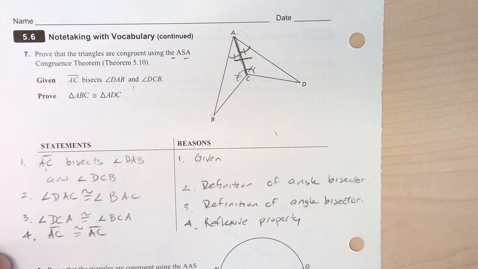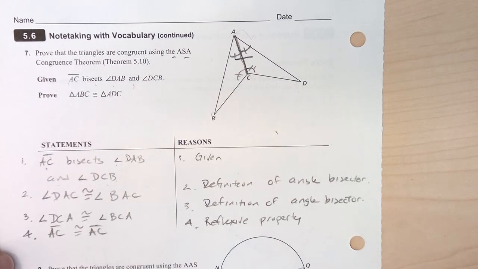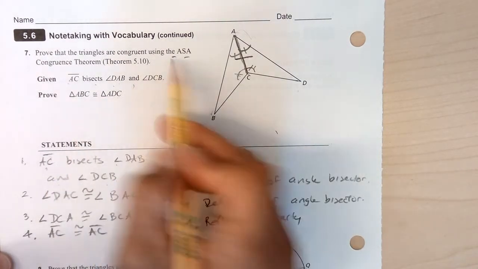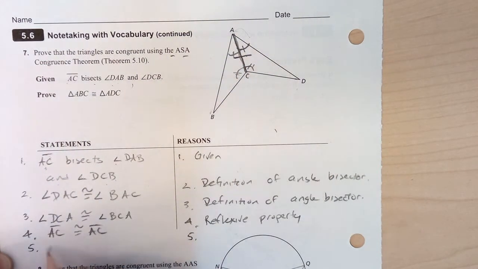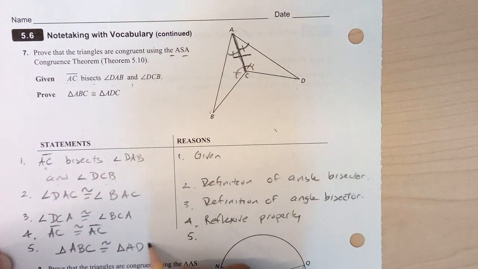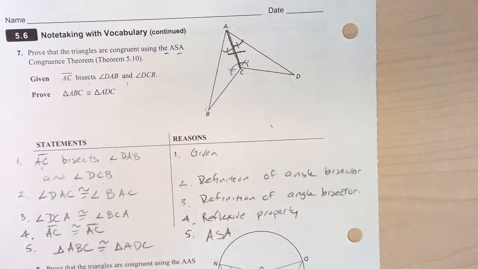And if you look at what we have in the diagram, especially, these two triangles are congruent specifically by angle side angle. The side is included between the two angles. So I could say triangle ABC is congruent to triangle ADC, specifically by angle side angle, or ASA. We're done.